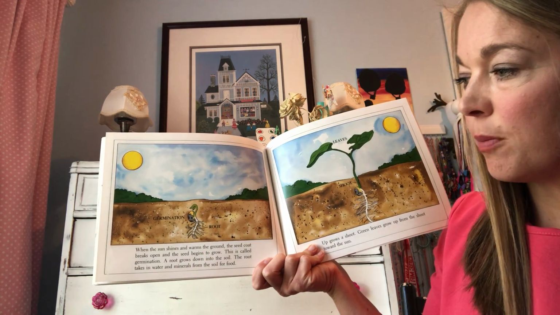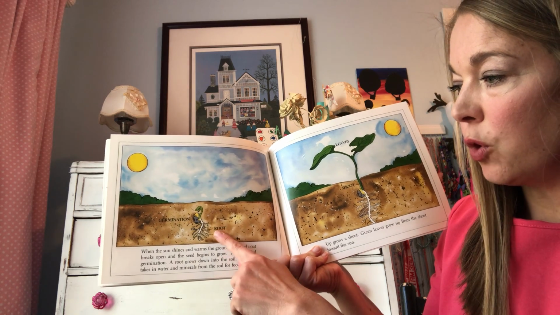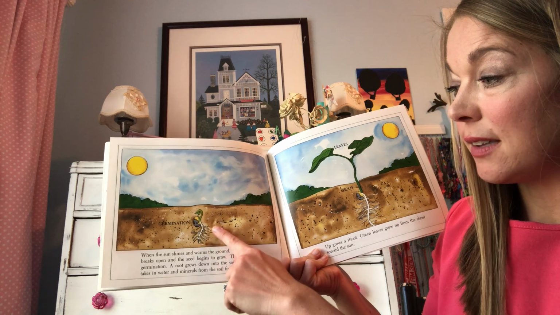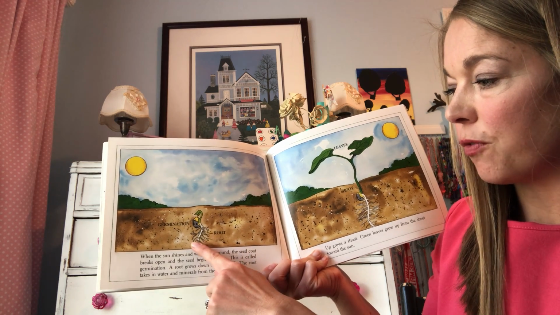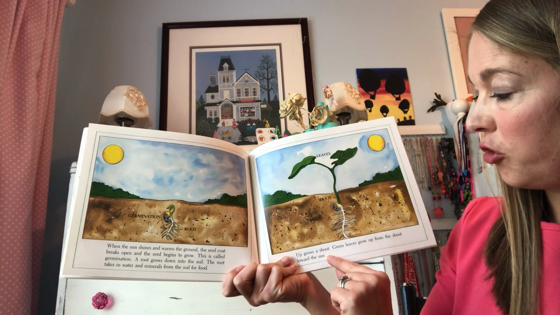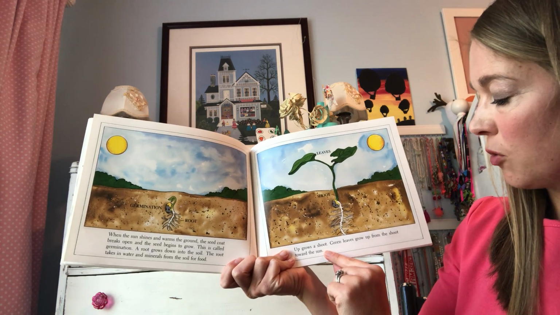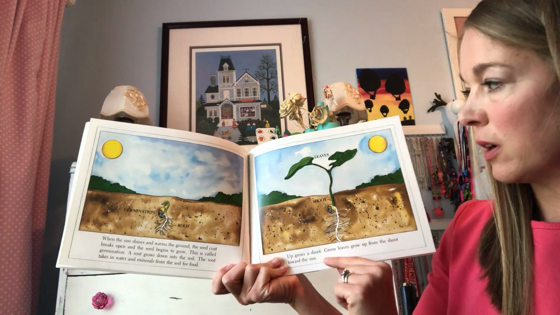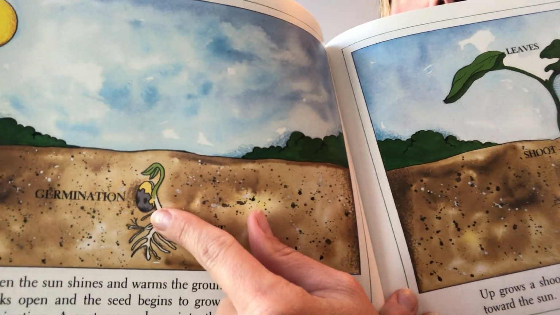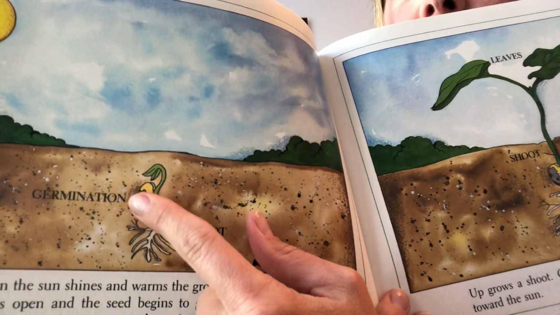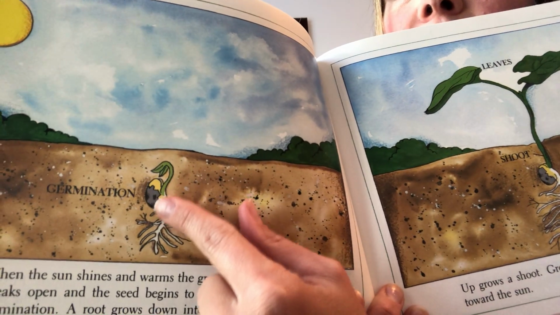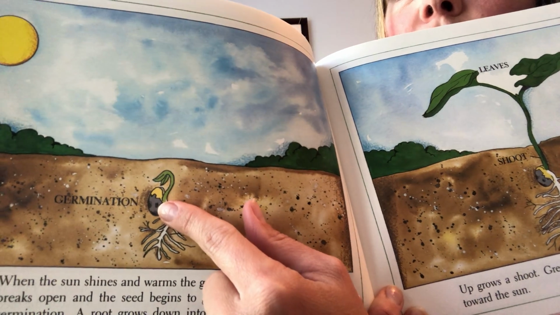This is called germination. A root grows down into the soil. The root takes in all the water and the minerals from the soil for food. And up grows a shoot. Green leaves grow up from the shoot toward the sun. So you can see that the little seed coat has softened, and so it breaks away and allows the shoot, or the beginning of the plant, to start to germinate.